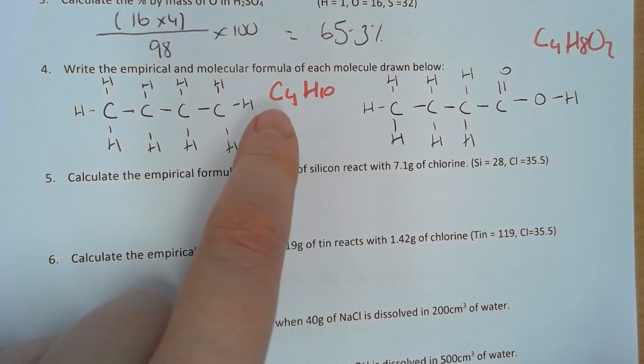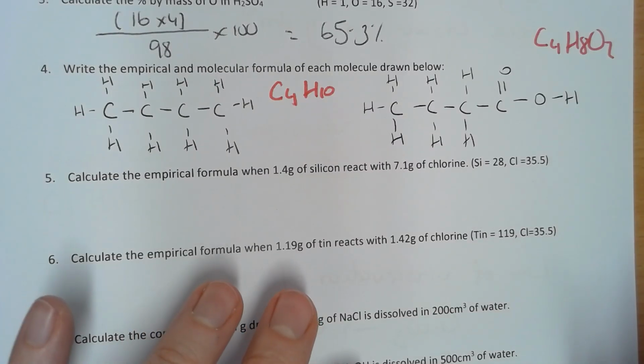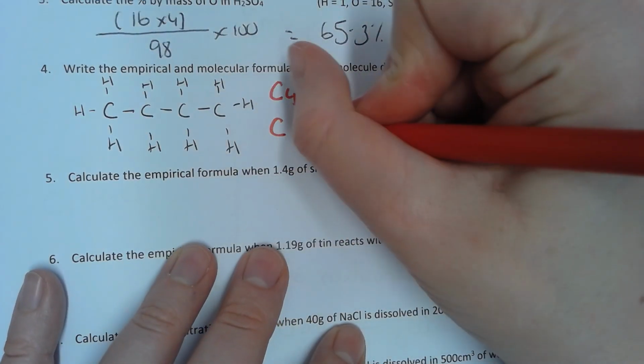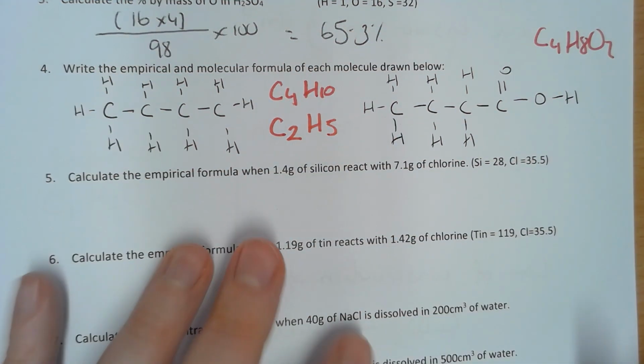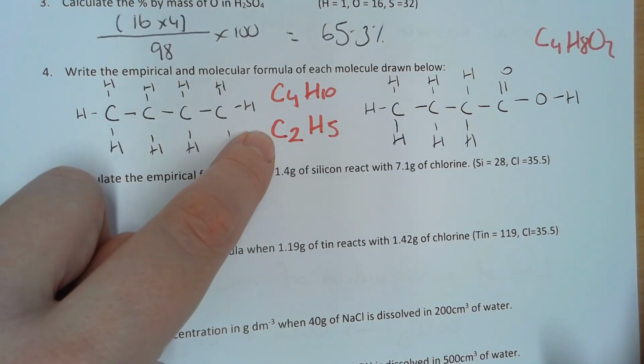So the biggest number that goes evenly into 4 and 10 is 2. If I do 4 divided by 2, I get 2. 10 divided by 2, I get 5. So that's molecular, this is empirical.